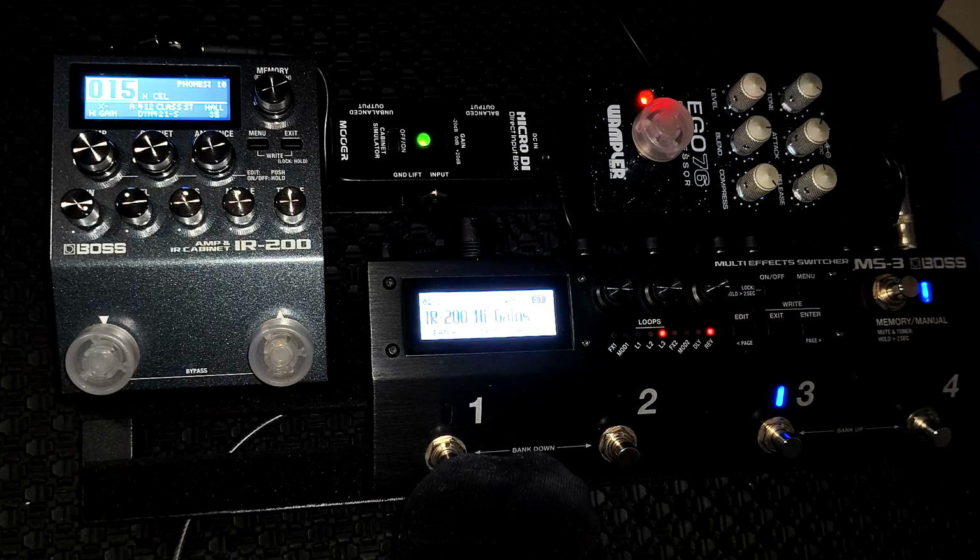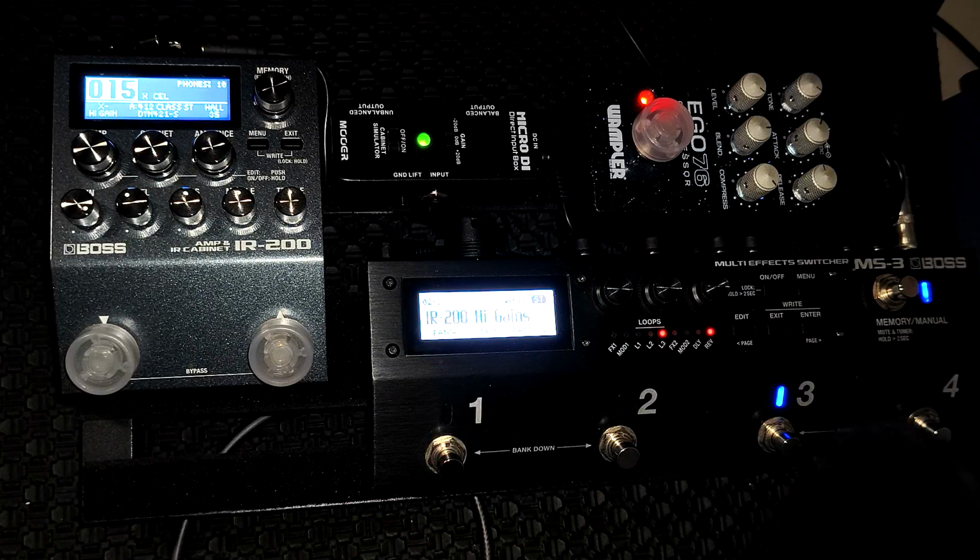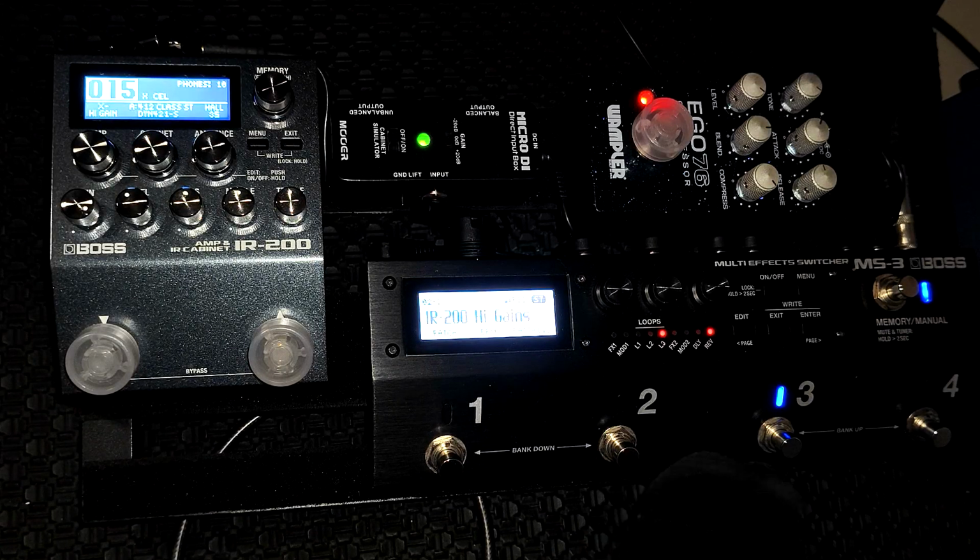I'm using the MS3 to change the patches of the IR-200 via MIDI. For example, I am currently in patch number 3. Patch number 3 is lit up in the MS3. So I'm sending a PC message to the Boss IR-200 to change the patches as I change the patches in the MS3.